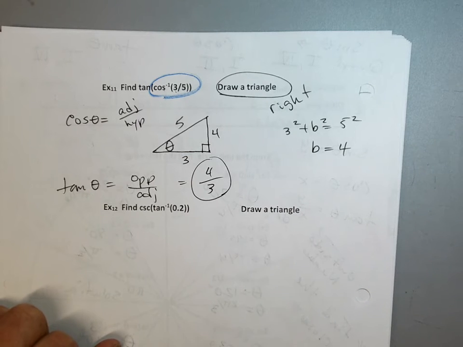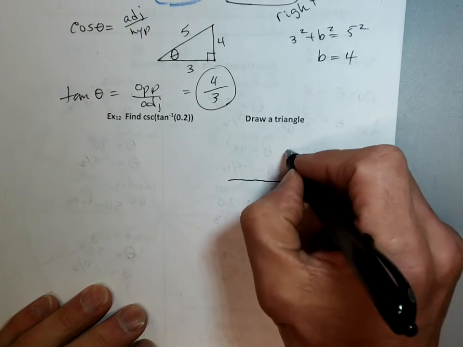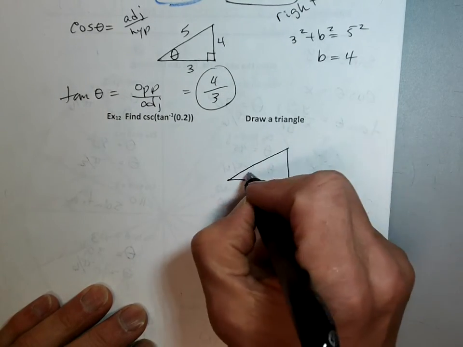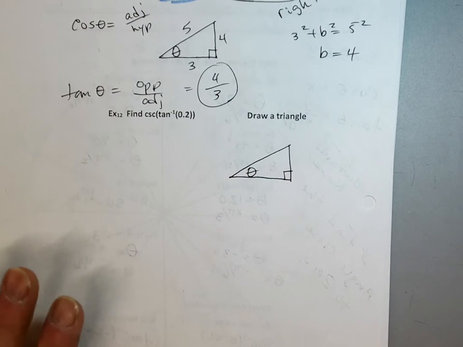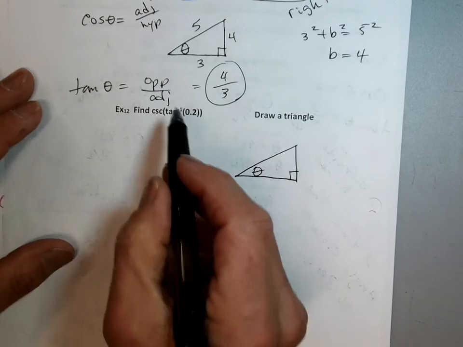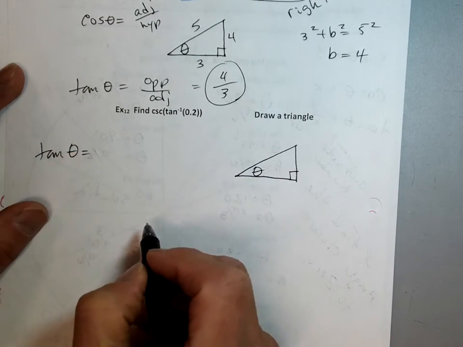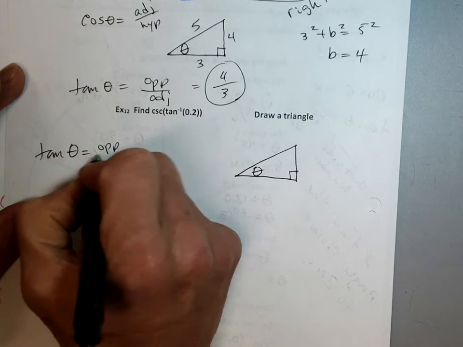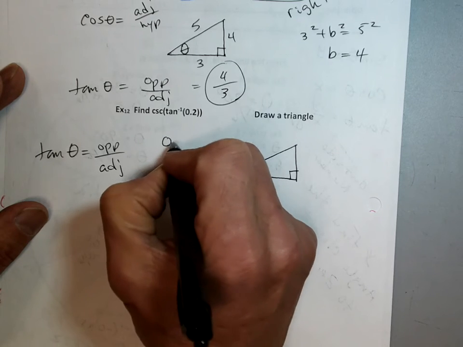Okay, let's do one more of these. It says draw a triangle. So I'm going to draw a right triangle because I'm doing right triangle trig. So I got cosecant and tangent. First of all, tangent. Tangent of theta is equal to my opposite over my adjacent, okay? But I got a 0.2.